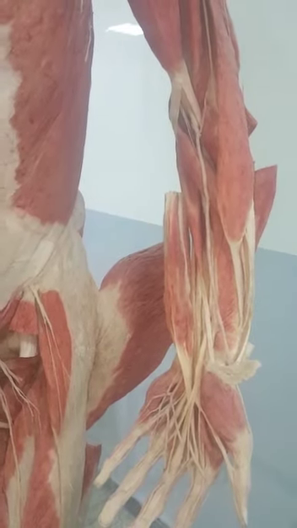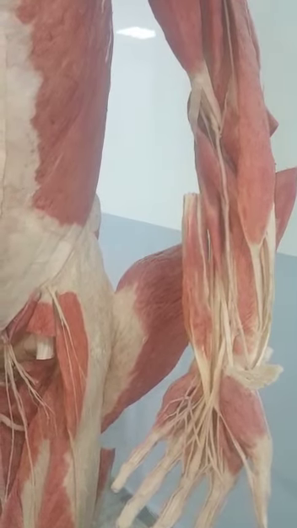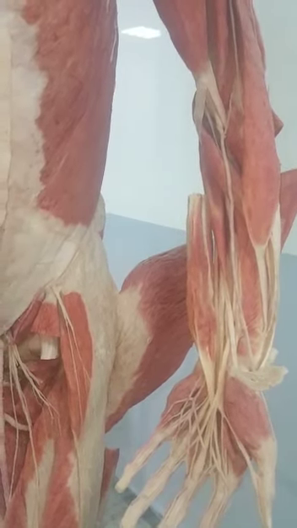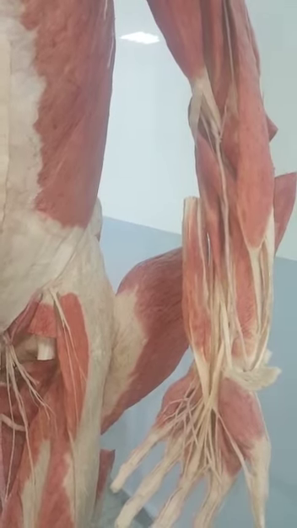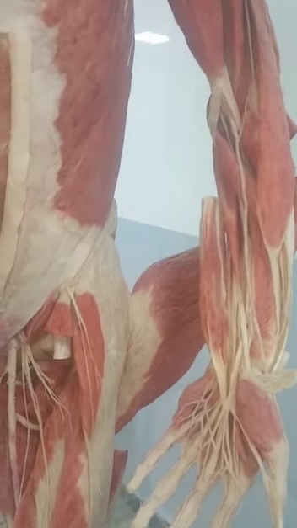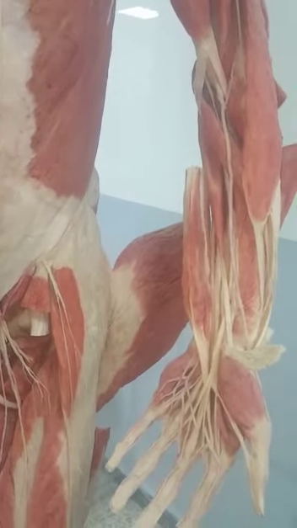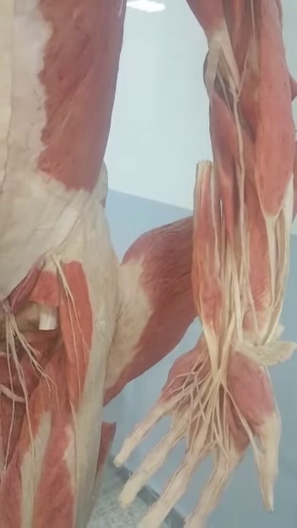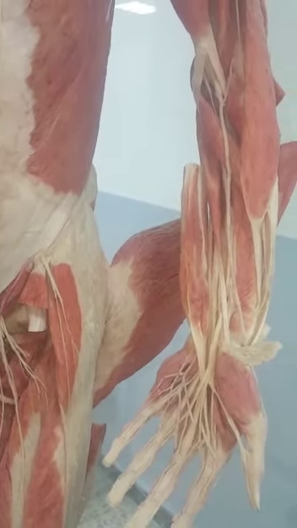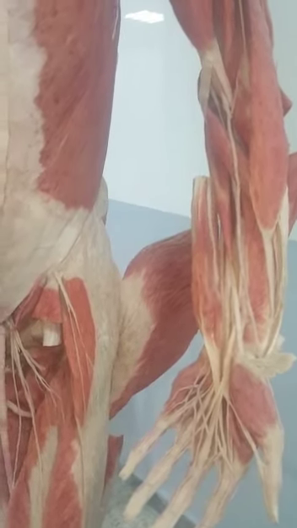The part that performs function on the index and middle finger is supplied by the median nerve, and the part that performs function on the ring and little finger is supplied by the ulnar nerve, and the function of the muscle is flexion of the distal interphalangeal joints of the four fingers.